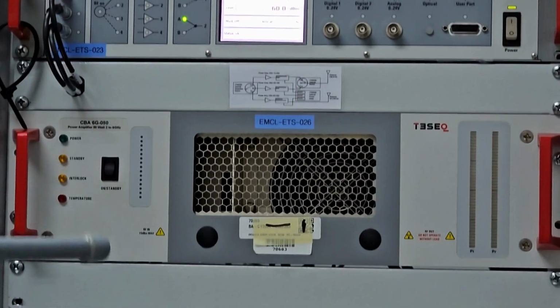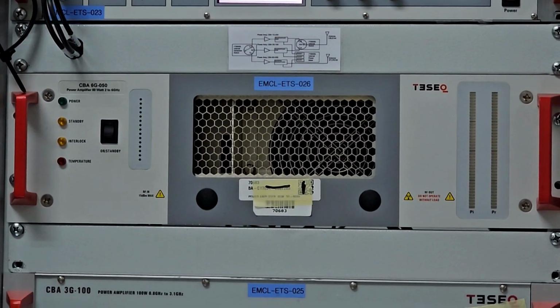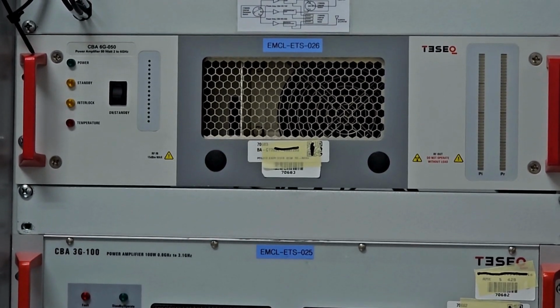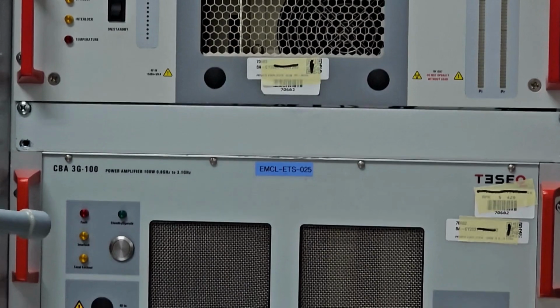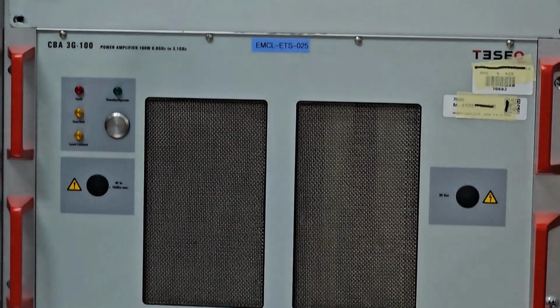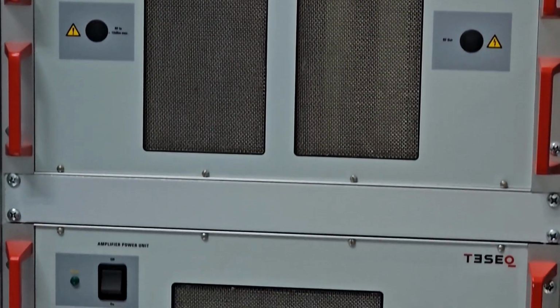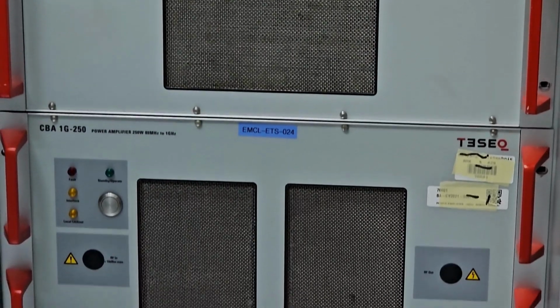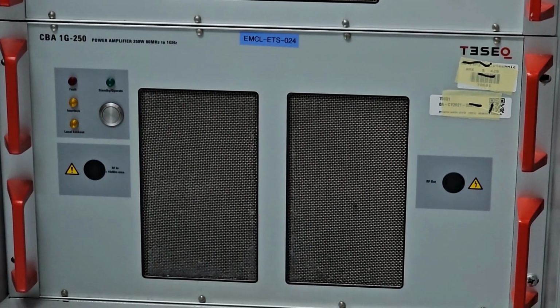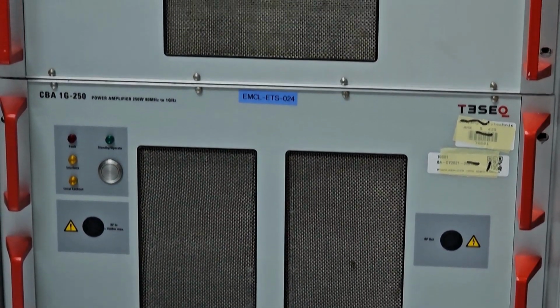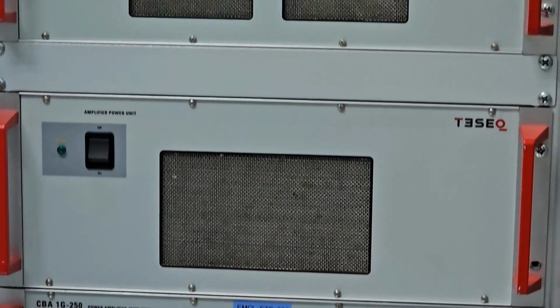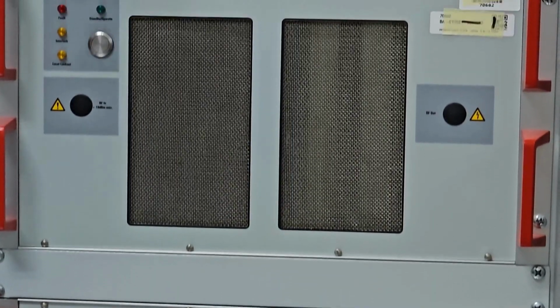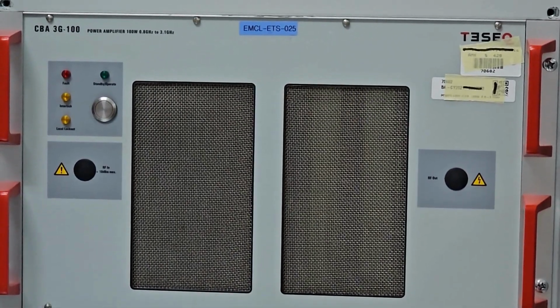Over here you can see that there are a series of amplifiers. Why do we need so many amplifiers? Because you cannot have one amplifier that can work all the way from a very low frequency to a high frequency. So in short, these amplifiers work hand in hand. For example, this belongs to the lower frequency, and this belongs to the higher frequency.